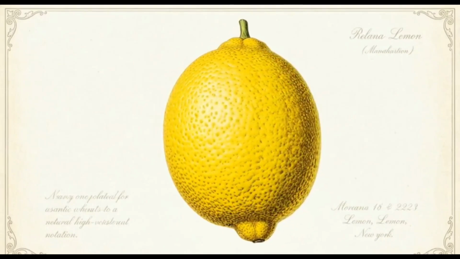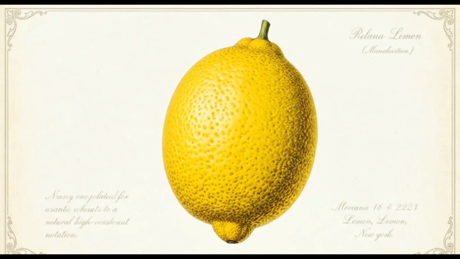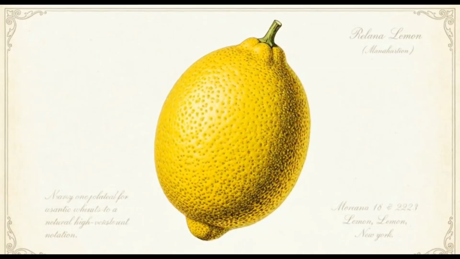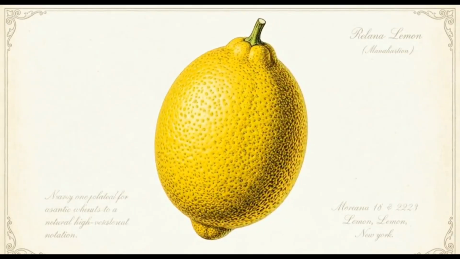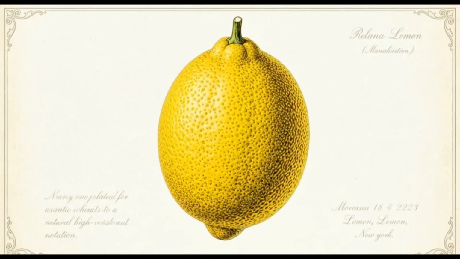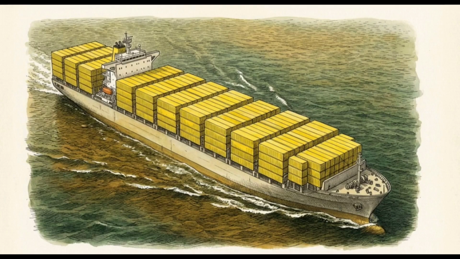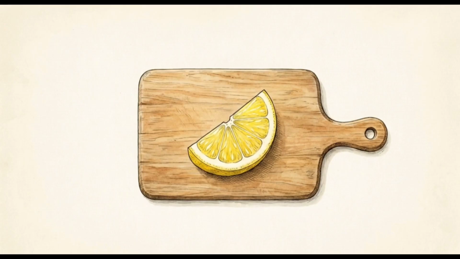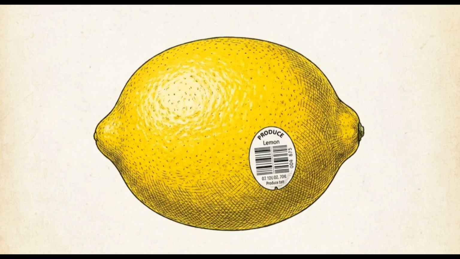This is the standard image of a lemon. It is bright yellow, predictably oblong, and reliably tart, the singular profile we've been conditioned to expect. Decades of global shipping and retail standardization have narrowed our culinary perspective to this one uniform product, prioritizing shelf stability and predictable yields over variety.